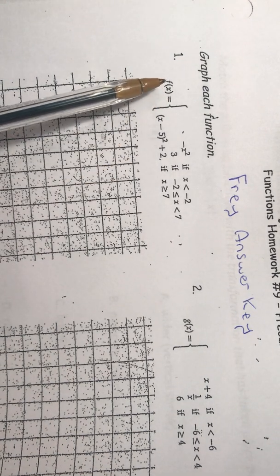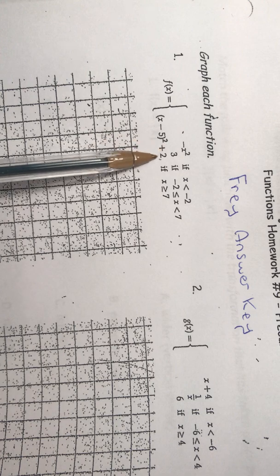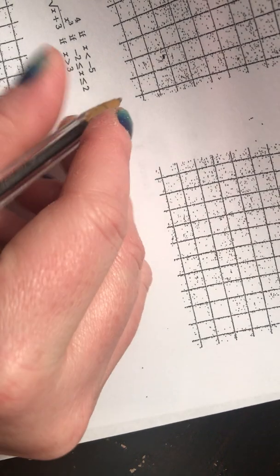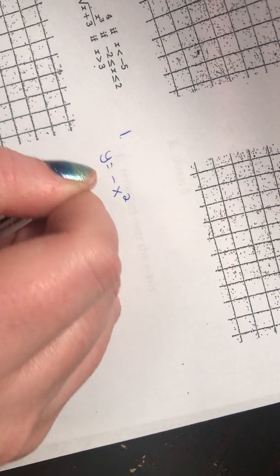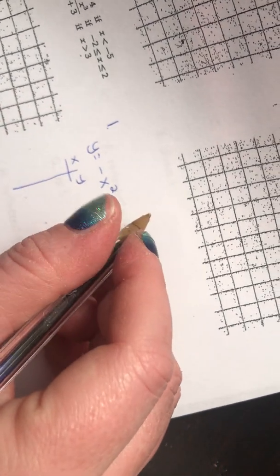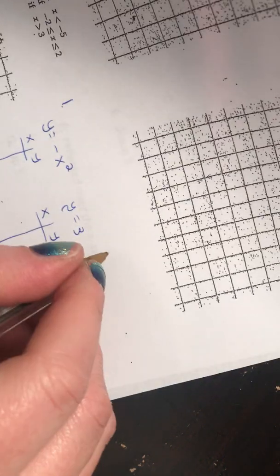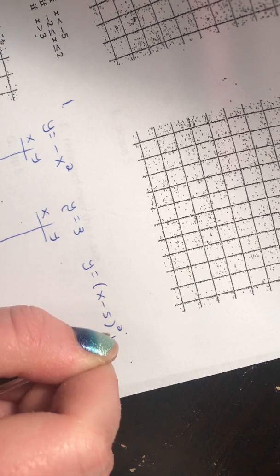And we have 3 equations: y equals negative x squared, y equals 3, and y equals parentheses x minus 5 parentheses squared plus 2. So the first thing we do is we write down all 3 of those equations with an xy table underneath each. So y equals negative x squared, y equals 3, and y equals x minus 5 squared plus 2.